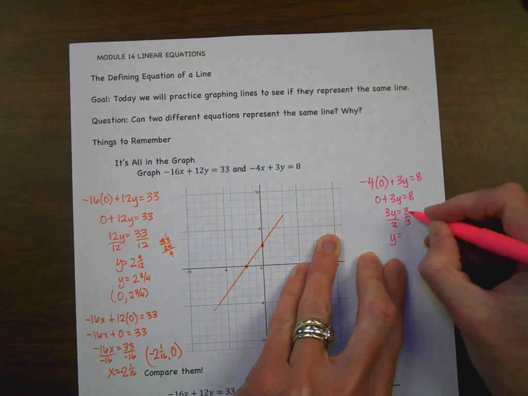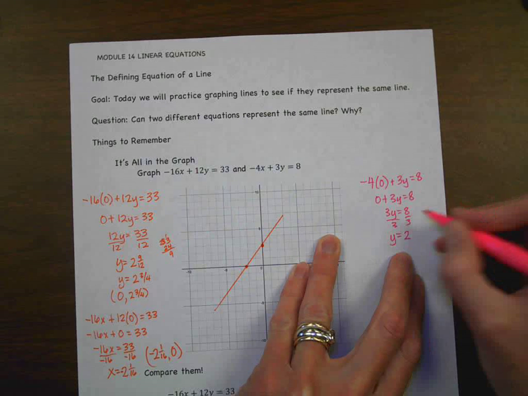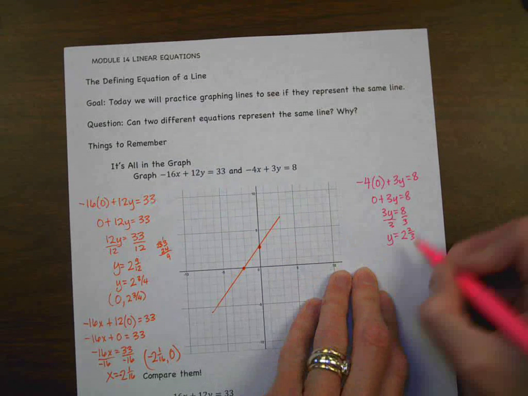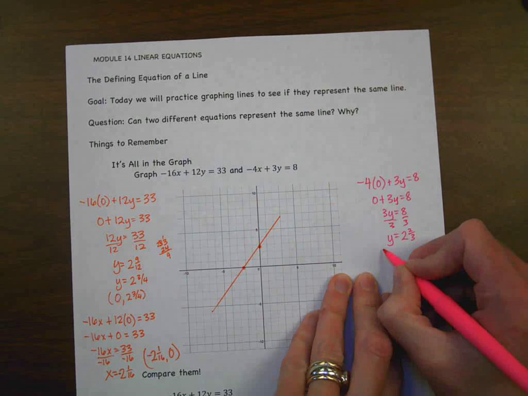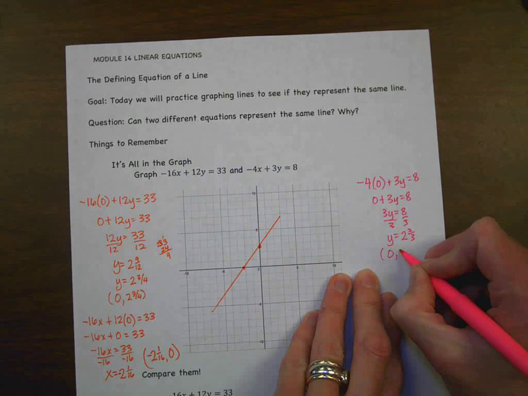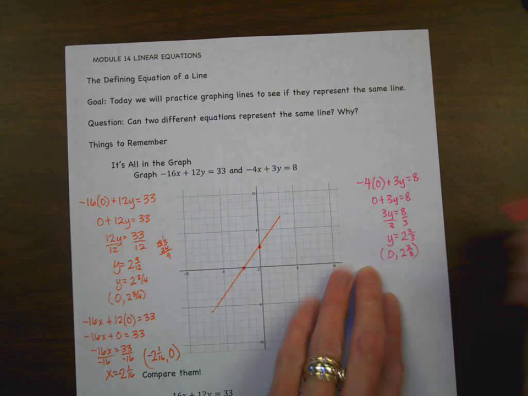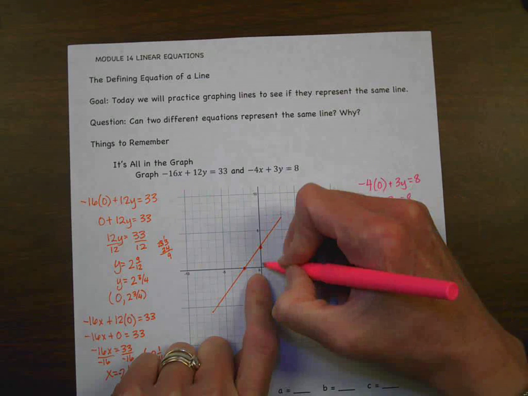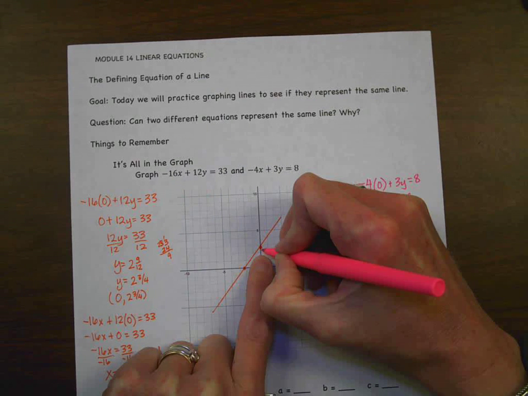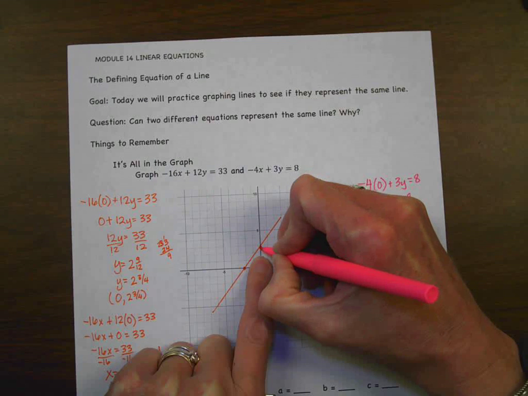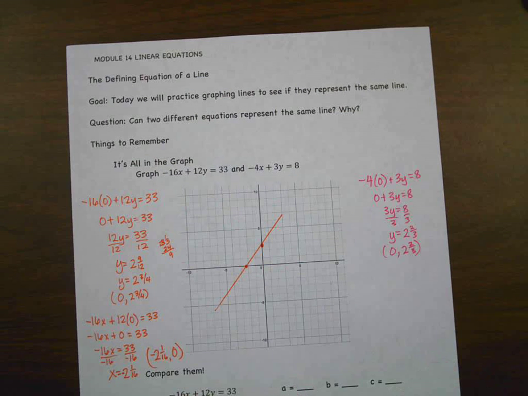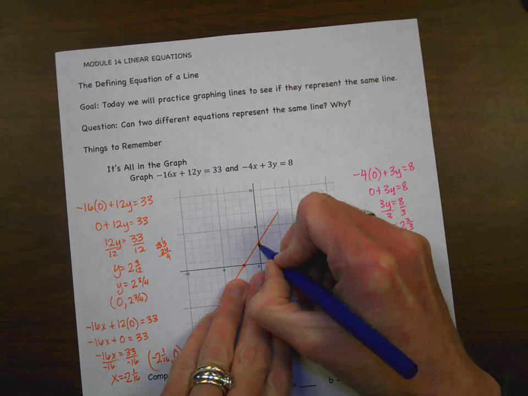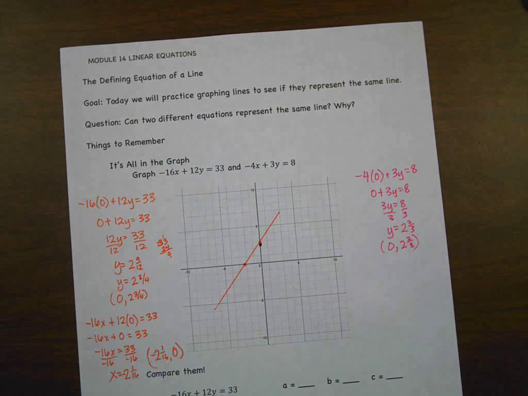So y equals 3 goes into 8 2 times, which is 6. 8 minus 6 is 2, so it's 2/3. So y equals 2 and 2/3. So our ordered pair would be 0, 2 and 2/3. So we go up 2 and then 2/3. If that's 3/4, 2/3 is slightly below it. So I might have to use a darker color so you can actually see it. So slightly below it would be that guy.